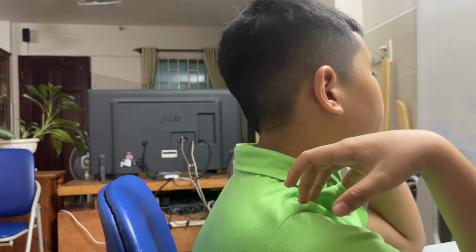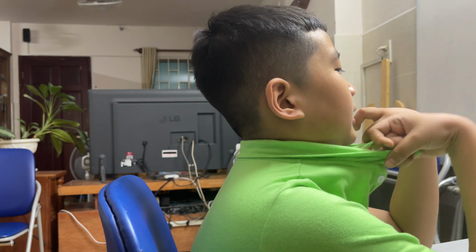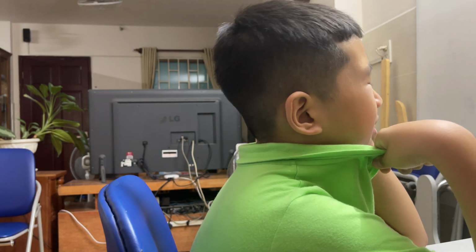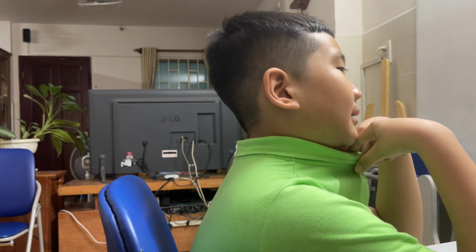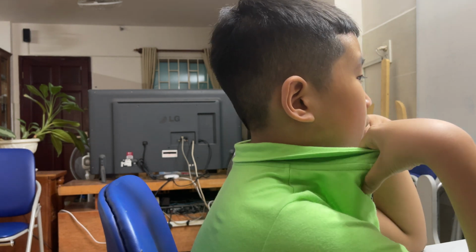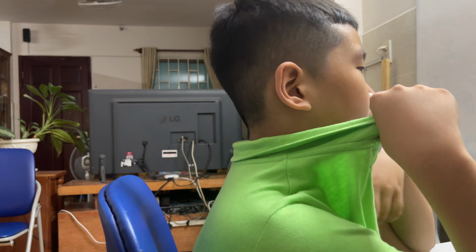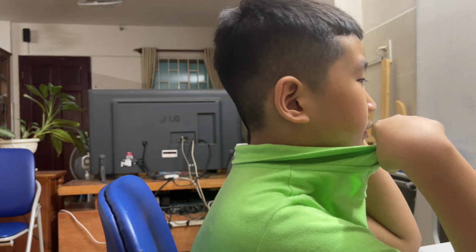So today we're gonna write E. Can you spot the E? Not yet. Now, this is our cursive chart. As you can see, I got the E there.